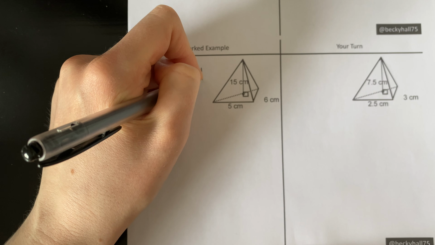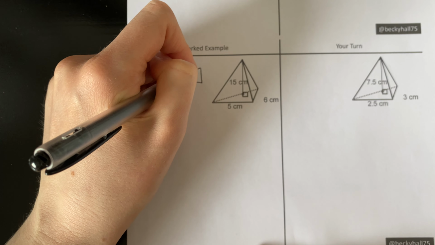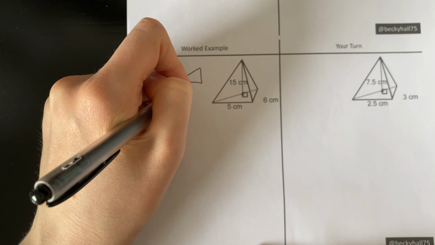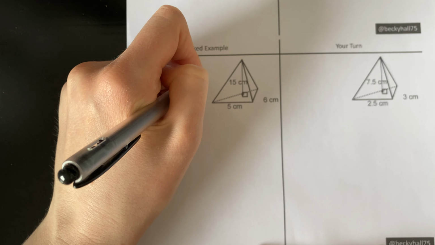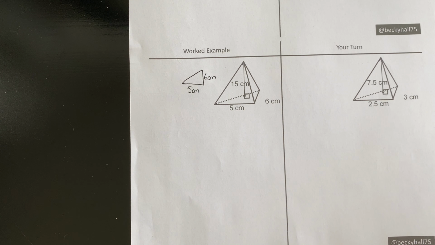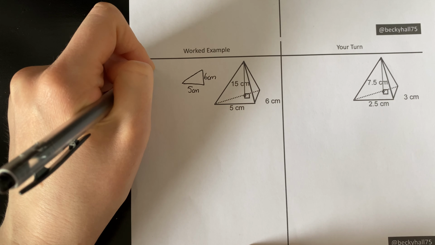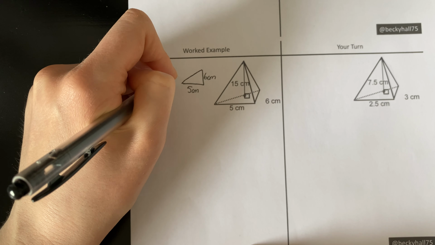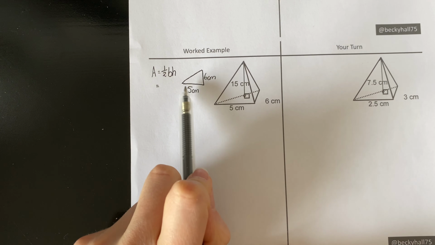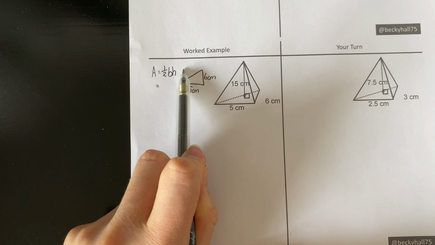So I'm going to draw a quick sketch. So I know that it's 5 centimetres and then 6 centimetres. Your picture does not have to be accurate, it just has to give you an idea so you can work out the area easily. So the area of a triangle is half the base times the height. Think about the rectangle.